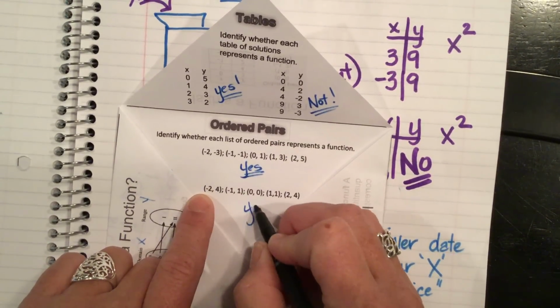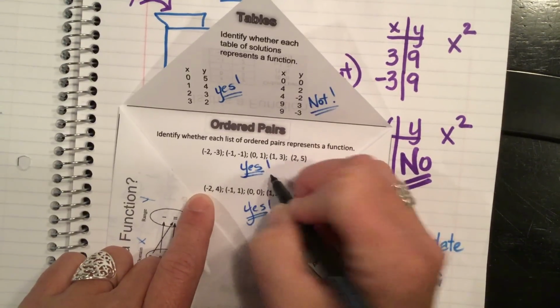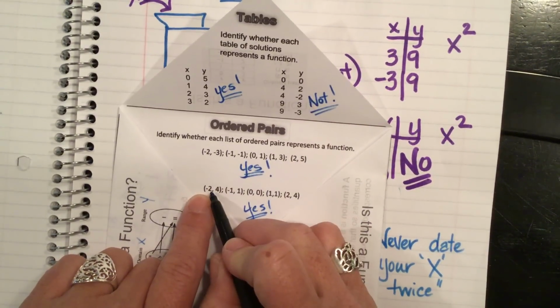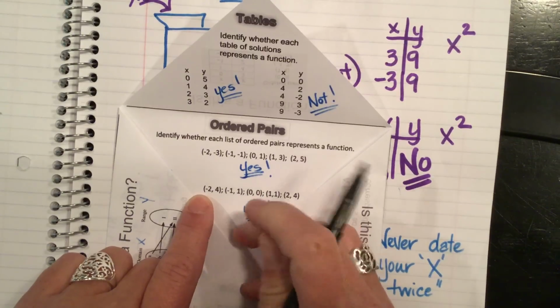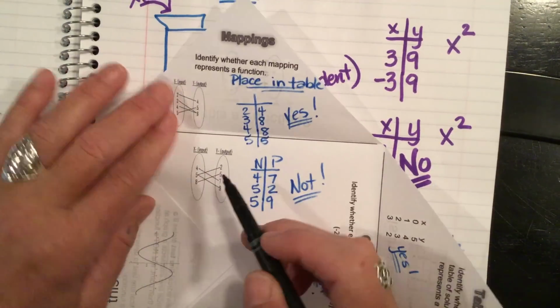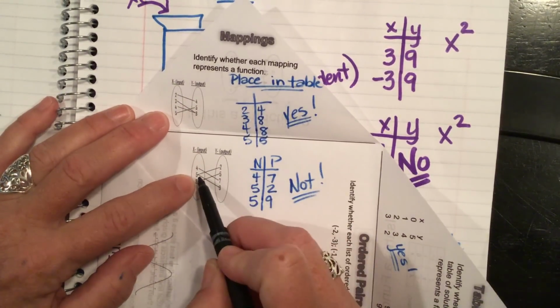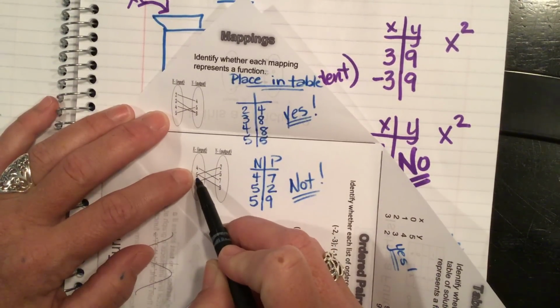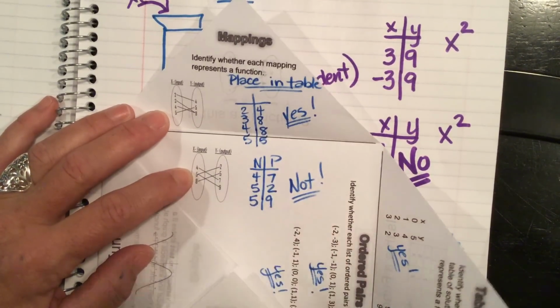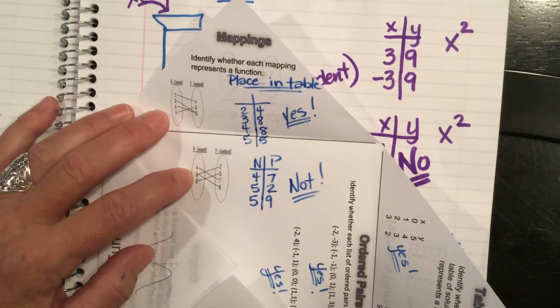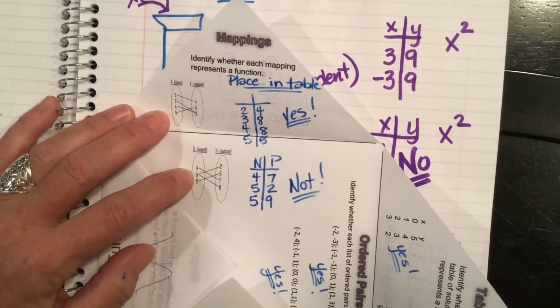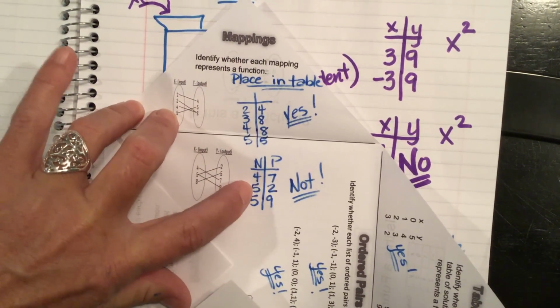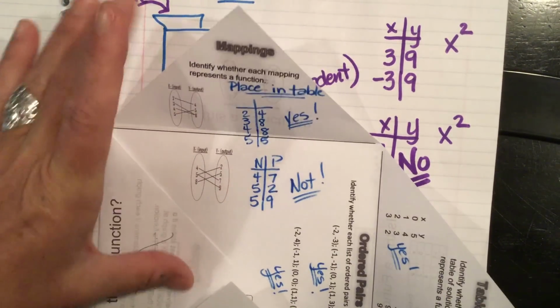No, so this is a function as well. Okay? Just remember that you're always looking at your x and does it repeat? And the reason that I said on a mapping is to put it into a table is because here, what does this look like? It looks like you have 2, but only 1 x. The way it's represented does not show the repeat; in our minds, we think it's only 1, and we don't see that repeat. But if you put it in a table, you will see the repeat, okay?